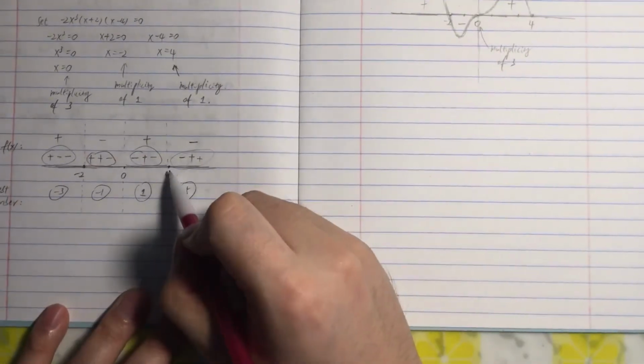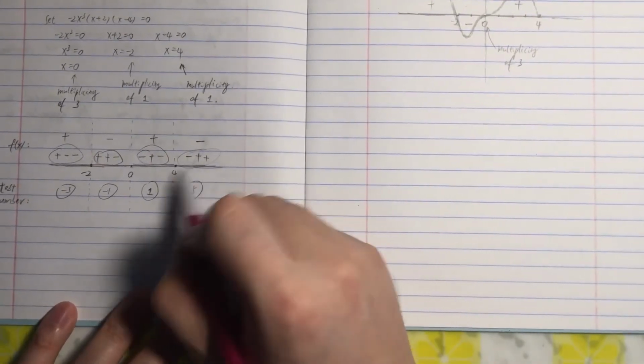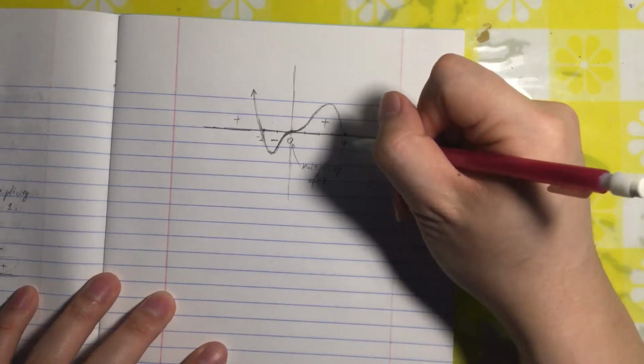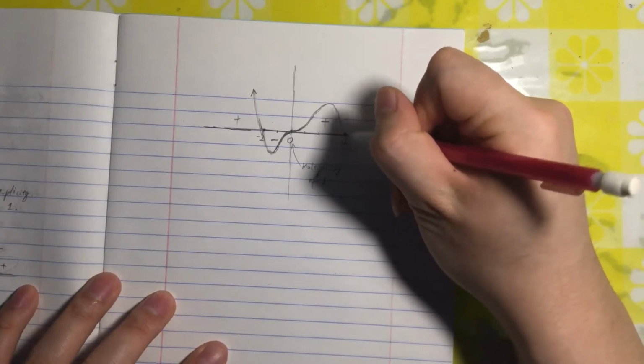Next, when x is more than 4, function f is negative. If function f is negative, it means it goes below the x-axis.